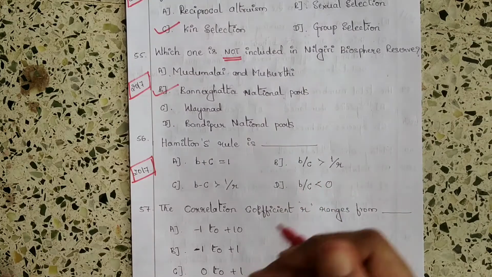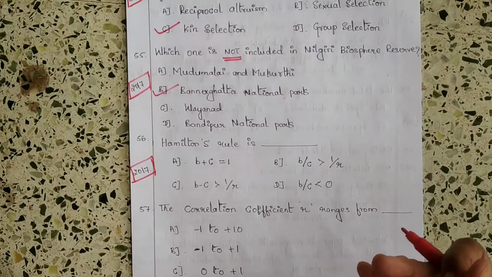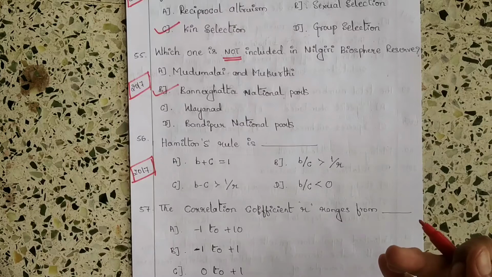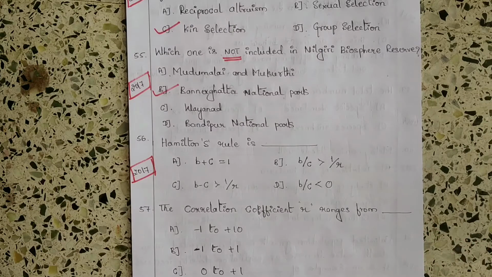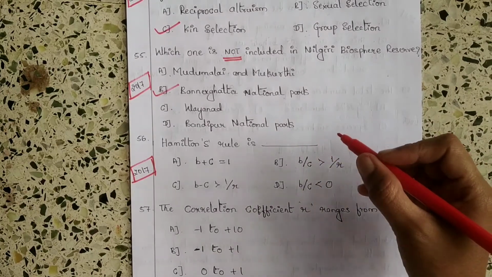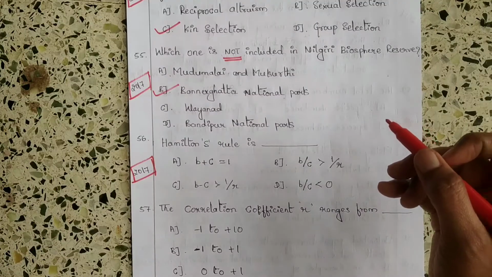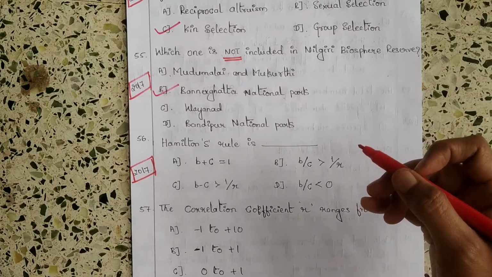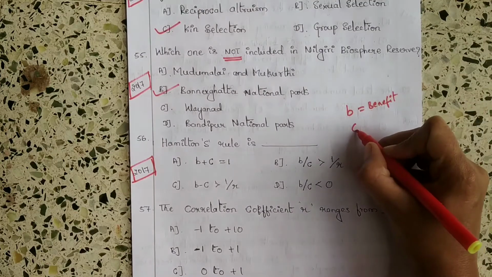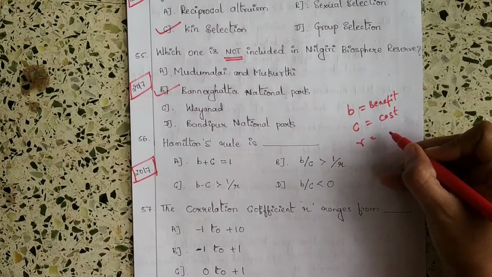So they are asking Hamilton rule. Let me explain what Hamilton rule means. Hamilton rule means fitness benefit must be greater than fitness cost. Always you should remember what Hamilton rule is. Hamilton rule can be defined like this: fitness of benefit must be greater than the fitness of cost. So B represents the benefit, C represents the cost, and R represents the coefficient of relatedness.